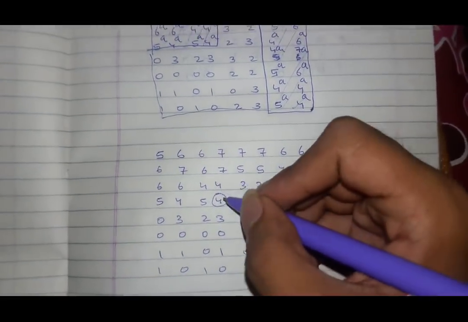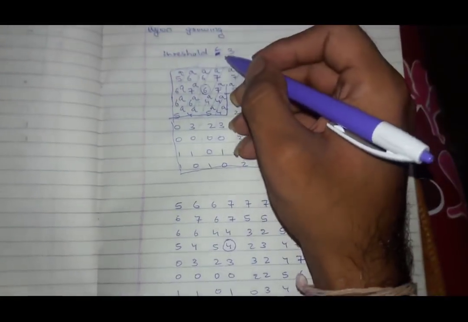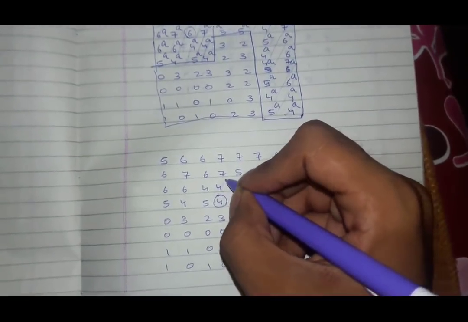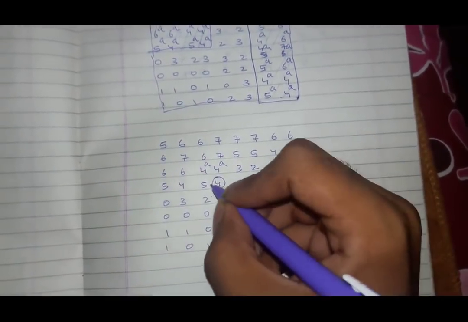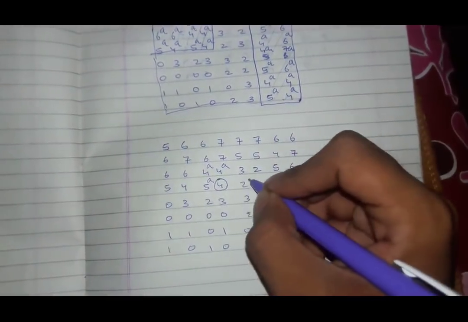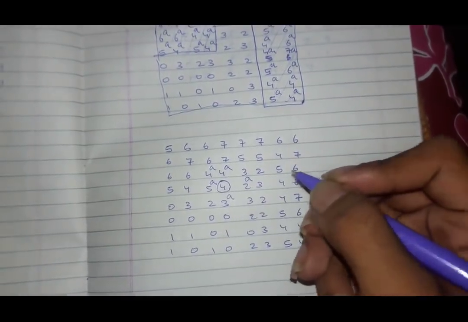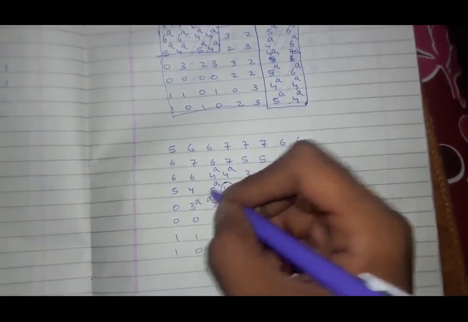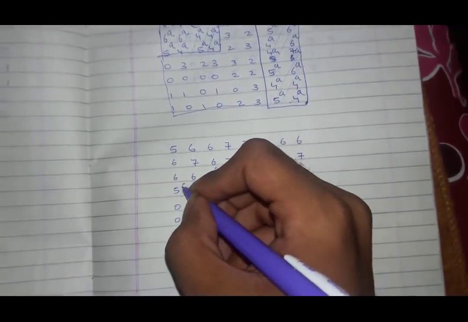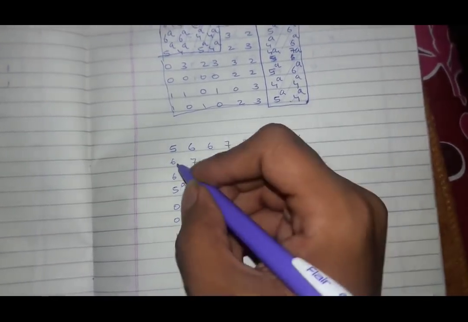Let me keep the same threshold, that is less than 3. What will happen is this will belong to the region, this will belong to the region, this will belong to the region, again this will also belong to my region. Here 0 will not belong to my region.